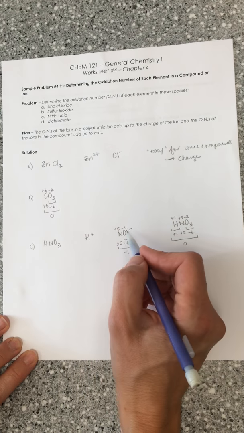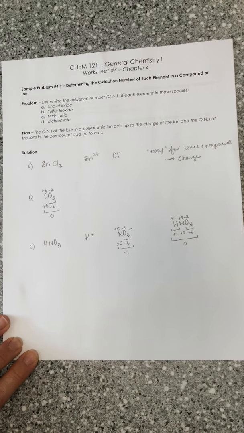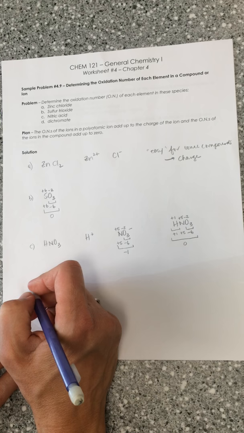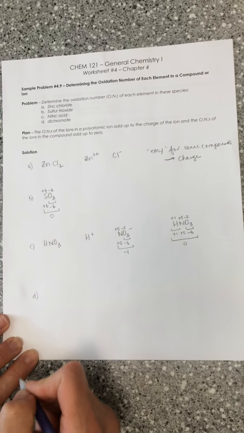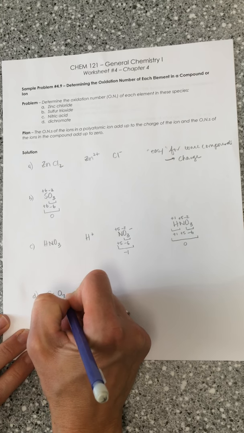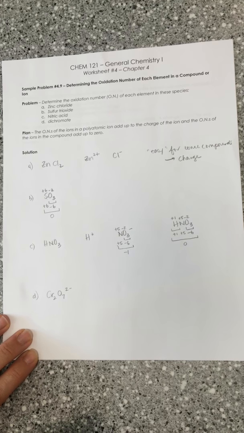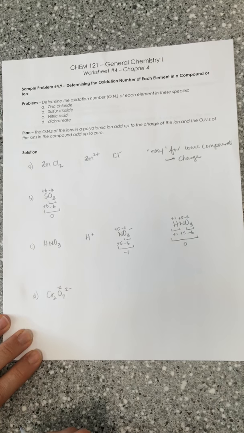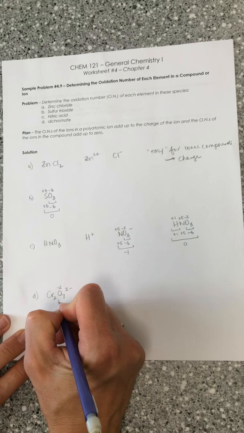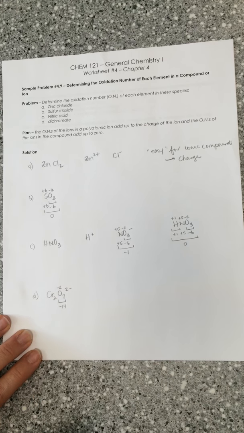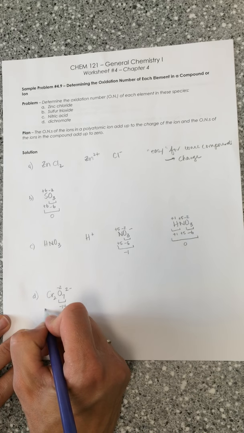The reason I broke it apart into ions is because for our last one here, we actually have to consider the fact that dichromate is a polyatomic ion. So dichromate is Cr2O7 2-. So again, treating this the exact same way I've treated these other problems. Oxygen is always -2 unless it's a peroxide. There's 7 of them, so that contributes a total of -14 from my oxygen.